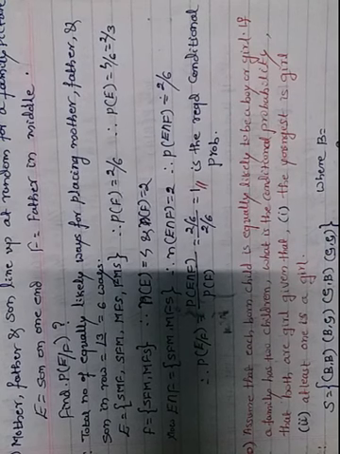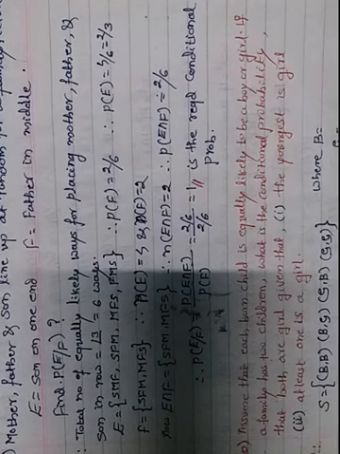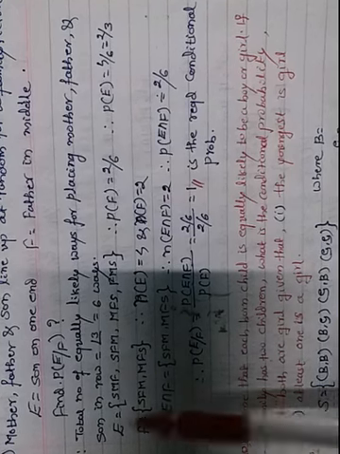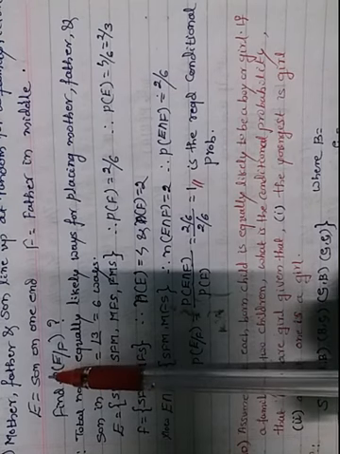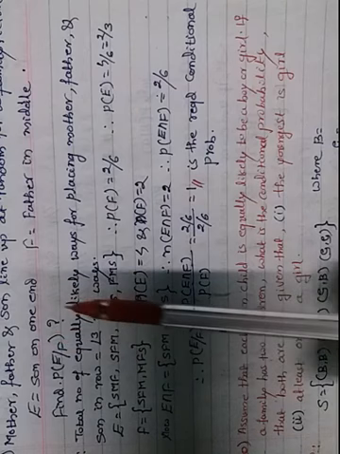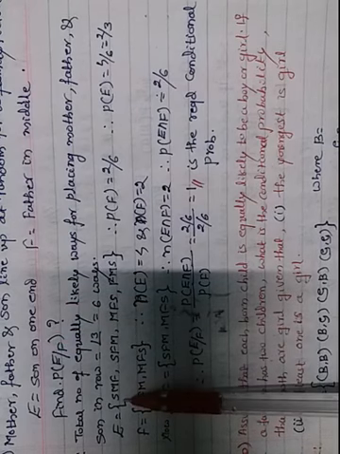Next, to find the event E, we have to select them. Event E is defined here according to the statement: son on one end.